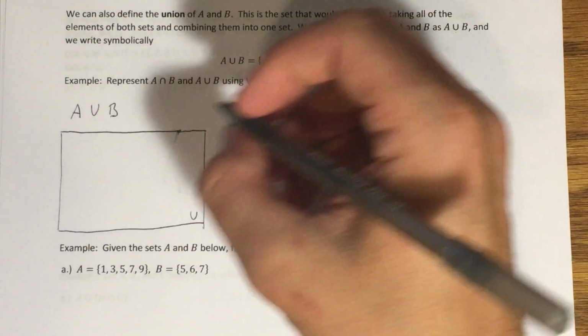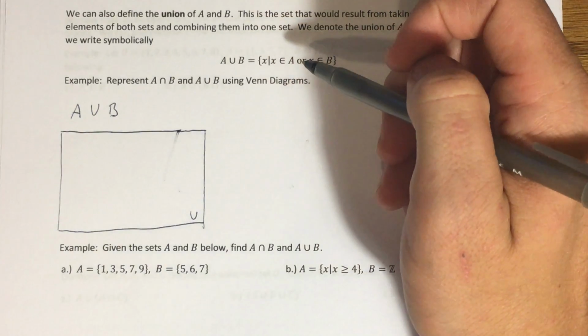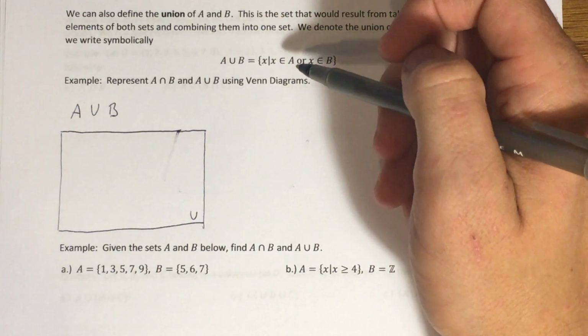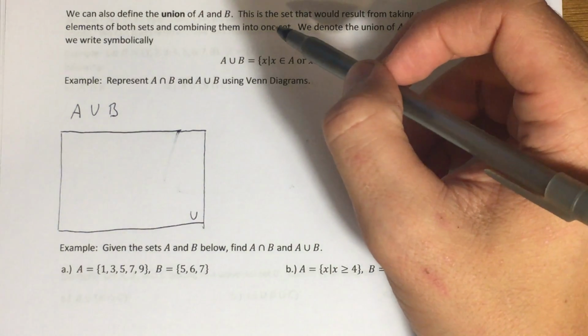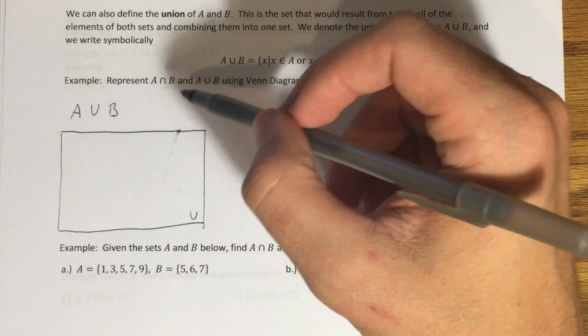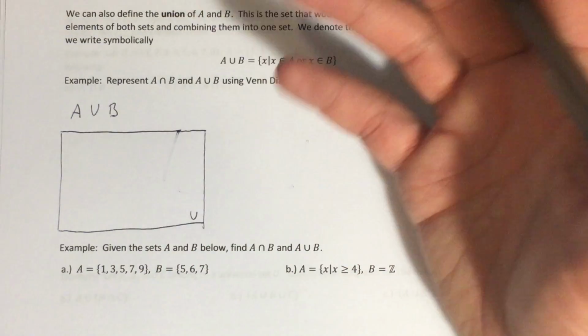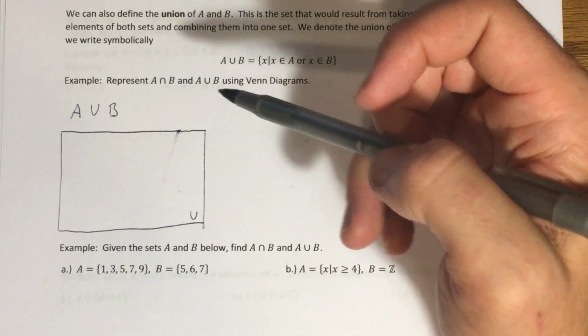And A and B are two sets within this universe. Now, I don't know if A is a subset of B or if B is a subset of A, so I'm not going to draw one set completely contained inside the other as we would in a subset relationship. And we also don't know if A and B are completely disconnected. We'll come up with a term for that later. It's called disjoint. And we'll look at the Venn diagram for that as well.